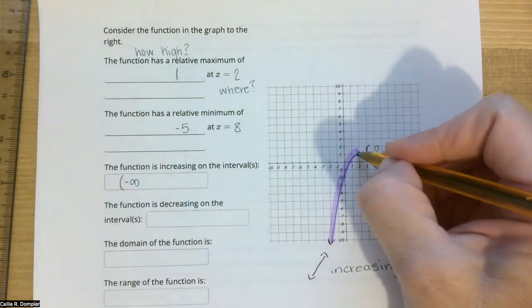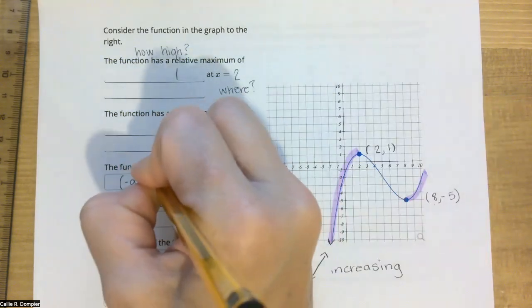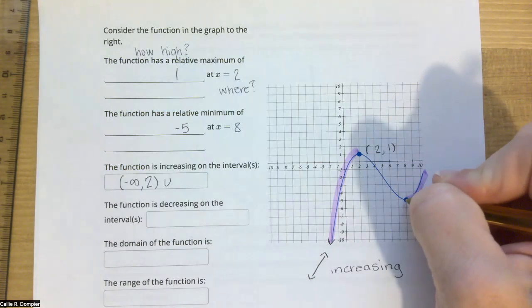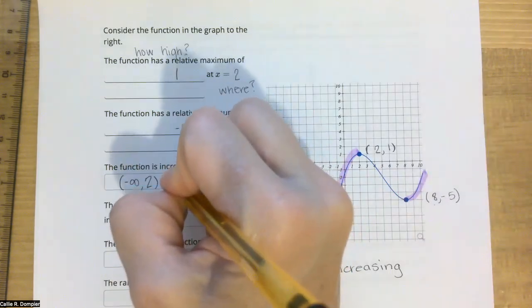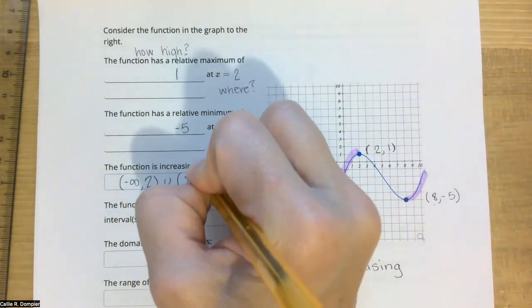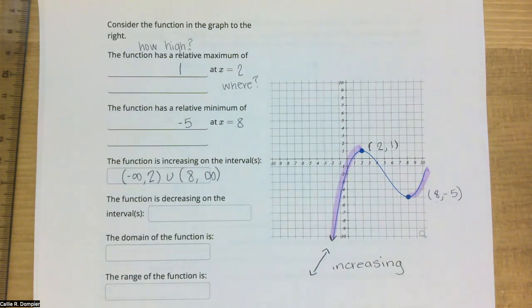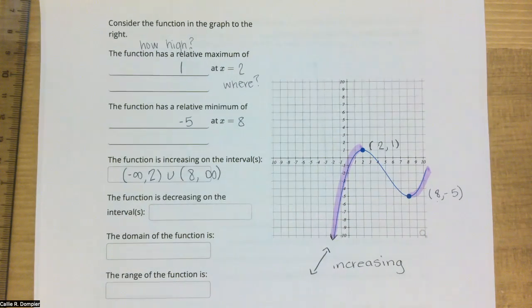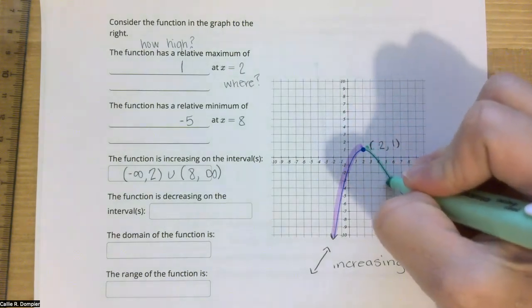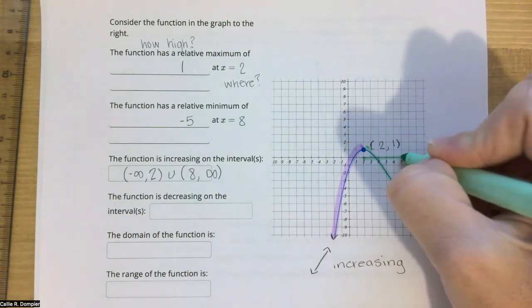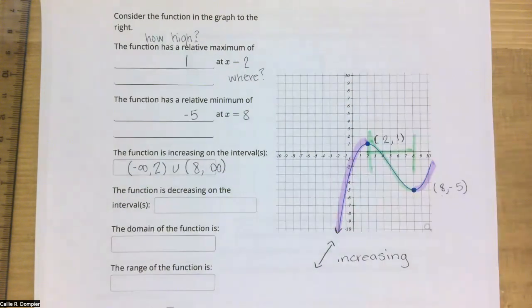It stops increasing at 2. It starts increasing again at 8 and goes on forever. The function is decreasing between 2 and 8, right? From 2 to 8, we're decreasing.